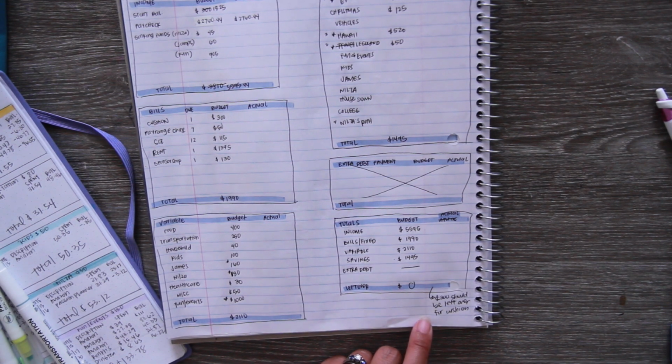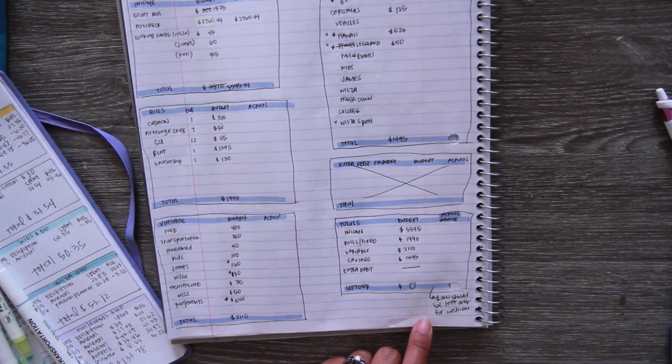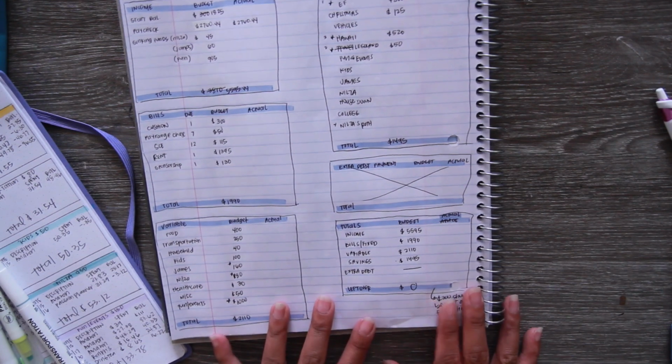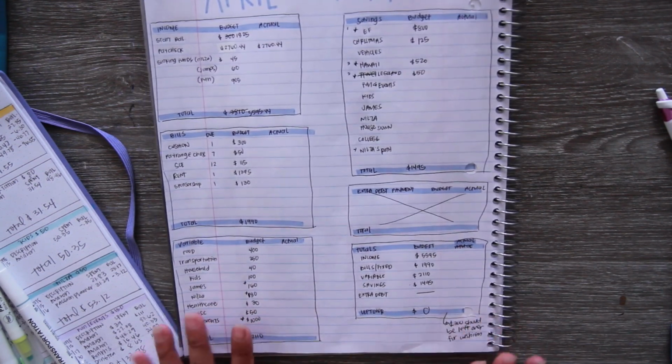So that is what that is for. $300 is what we're comfortable with right now. That's just in case, so that if we don't have time to transfer money from our emergency fund, that's pretty much what that's there for. So that is it for the biweekly paycheck budget.